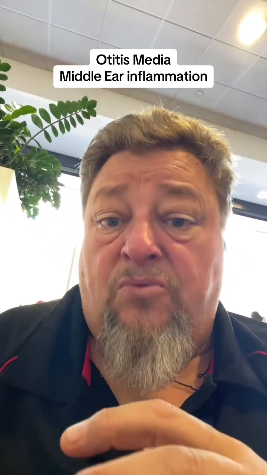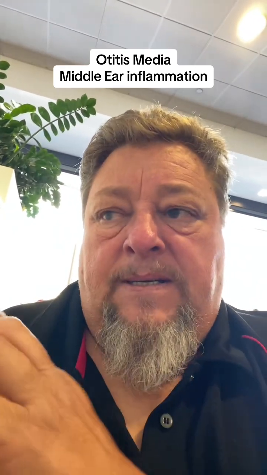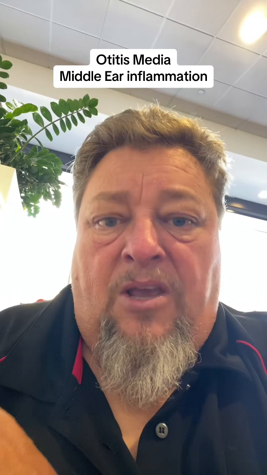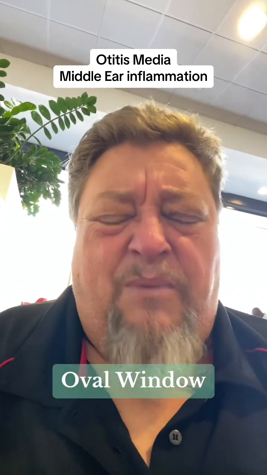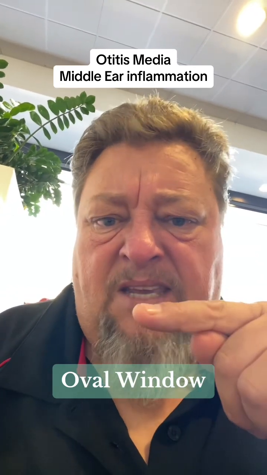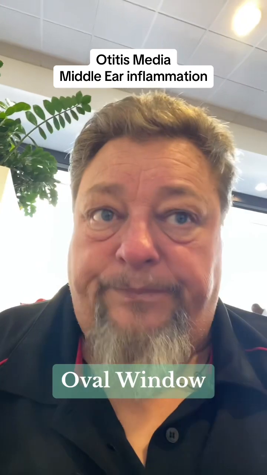So those bones are all located within an air-filled cavity, and they vibrate and magnify that vibration that is attached to another membrane, the oval window, on the inner ear. And you'll recognise when you look at a picture of the anatomy of the ear, the inner ear is that thing that's got the little snail, it's the cochlea in there.